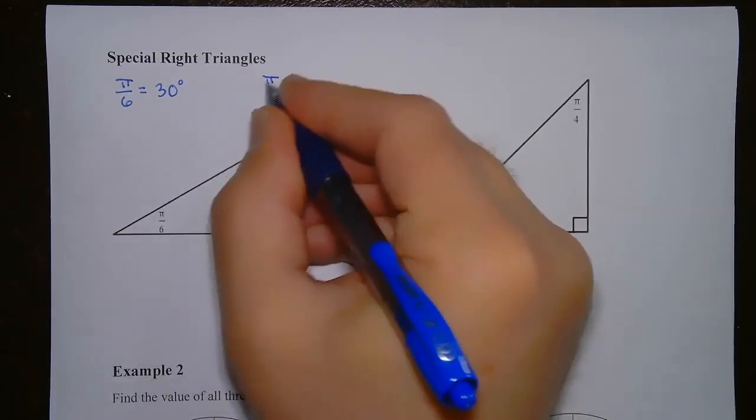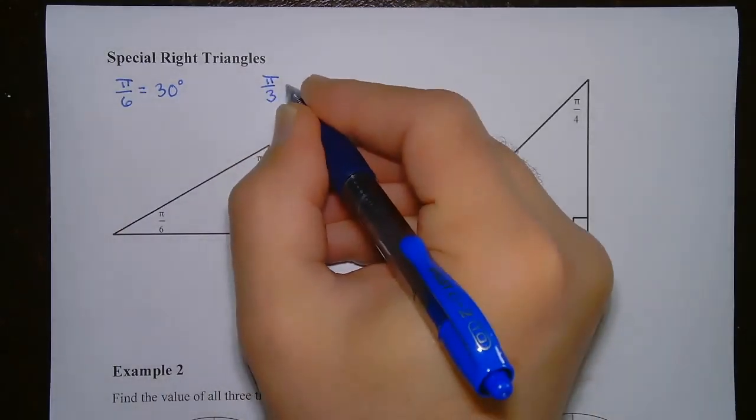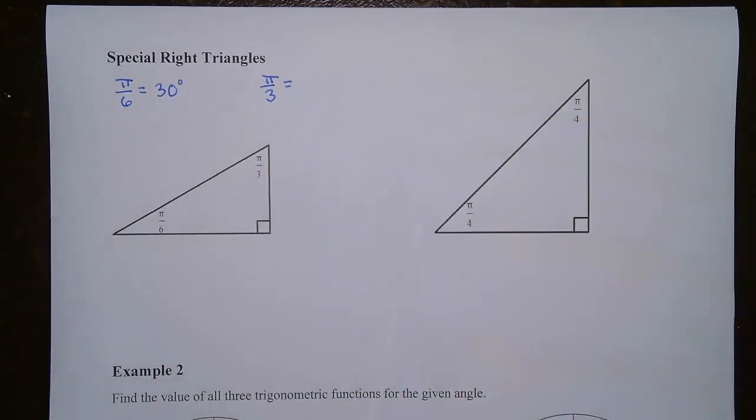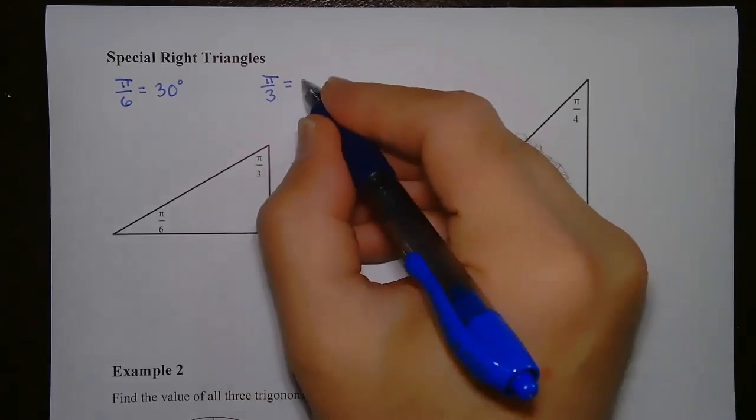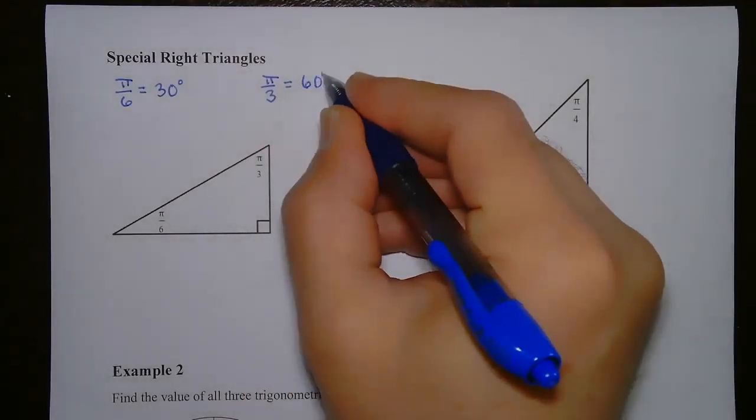Pi over 3 is taking the angle pi and breaking it into 3 equal angles. Well, pi is the same as 180 degrees. So if you take 180 degrees and break it into 3 equal angles, each angle would be 60 degrees. So pi over 3 is equivalent to a 60-degree angle.